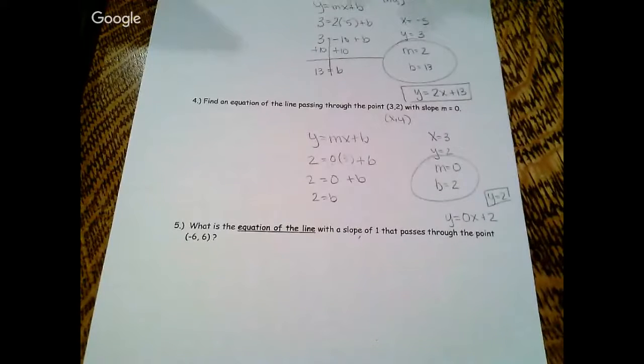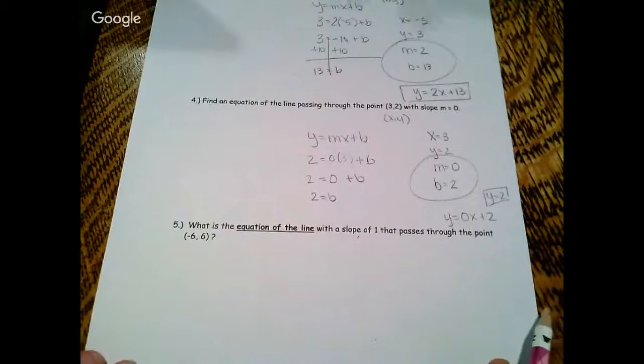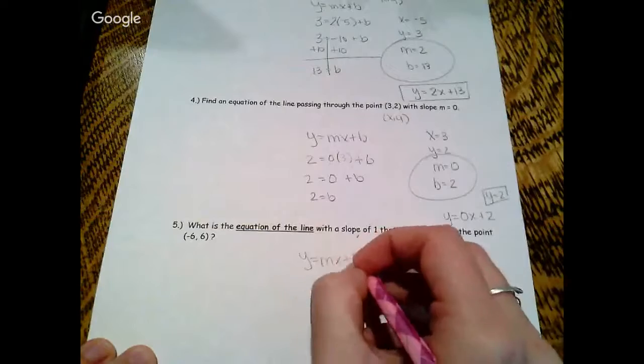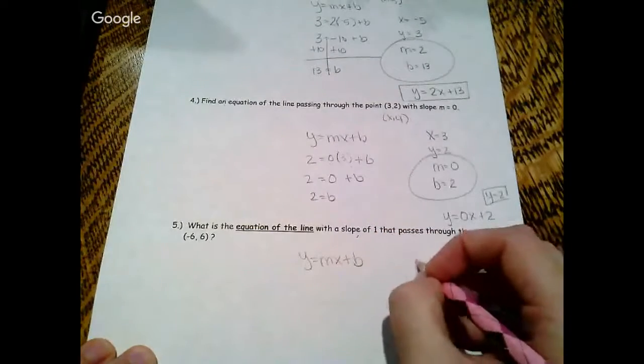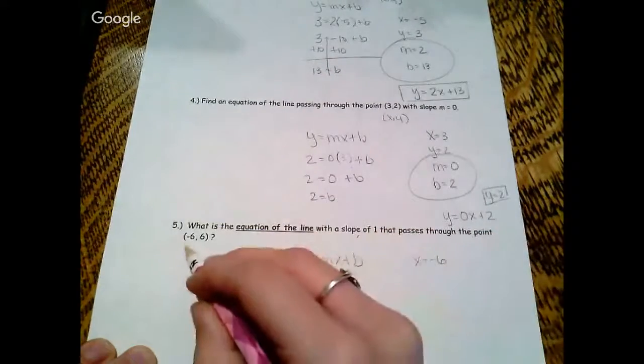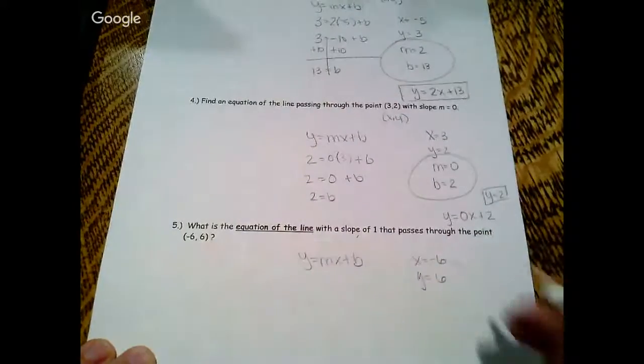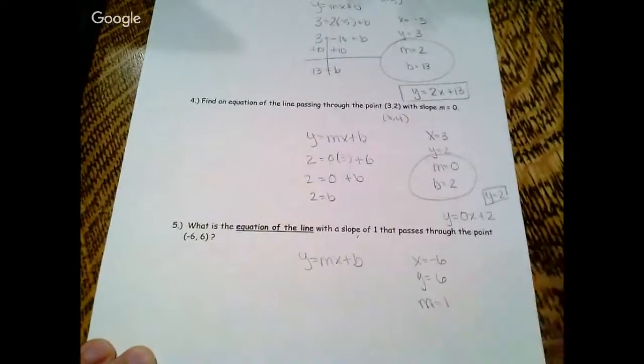Okay. Taking a look at 5, I also want you to try 5 on your own. Go ahead and find the equation of the line that has a slope of 1 that passes through the point -6, 6. All right, so with an equation of a line, we have y equals mx plus b. We have that x is -6 because that's the x value in our ordered pair, and y is 6 for the same reason, only it's y. And our slope, which is m, is 1.